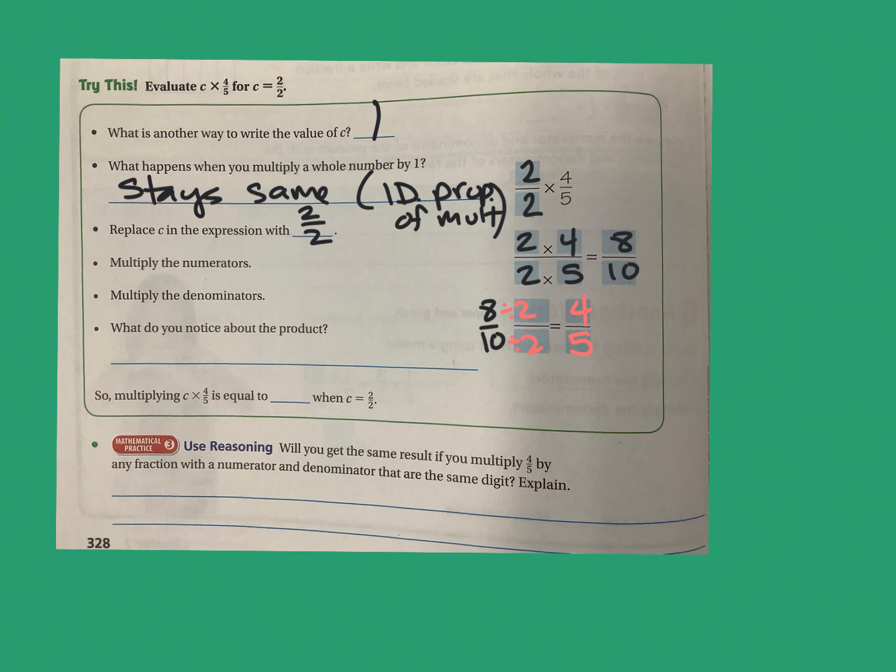So what did we notice about the product? It was 4/5, just like we thought. So multiplying by 4/5 is equal to 4/5 when C equals 2 over 2, also known as 1, right? Because 2 divided by 2 is 1.